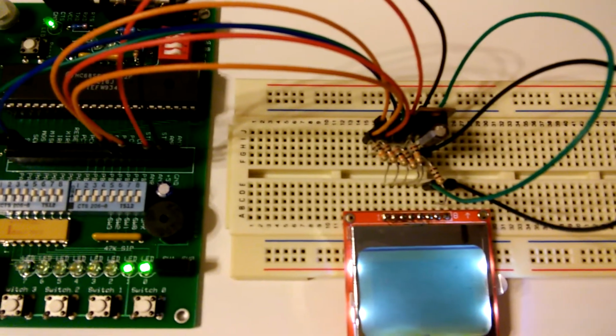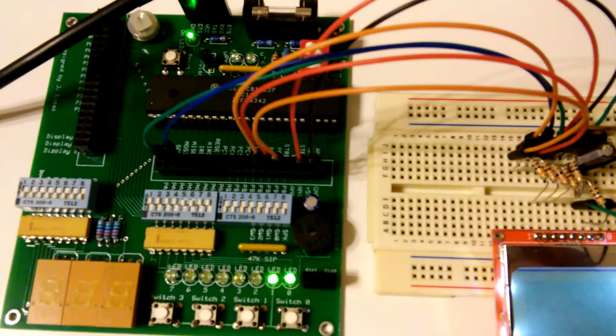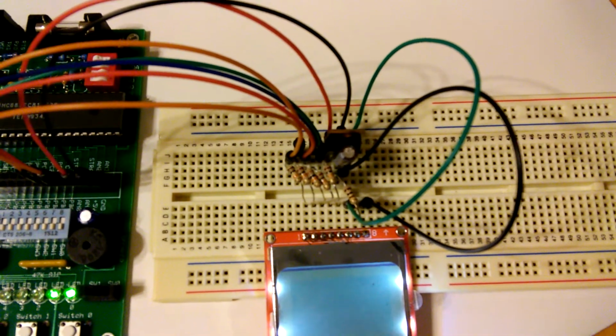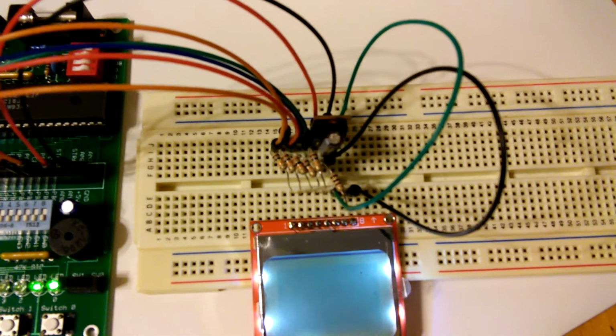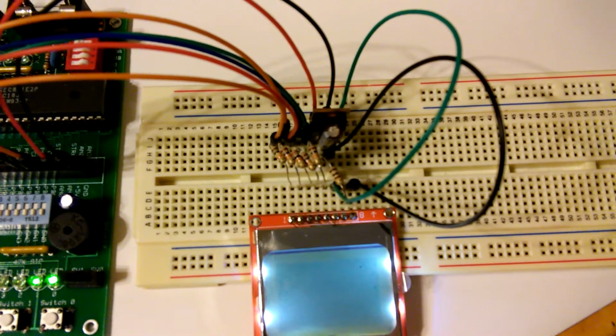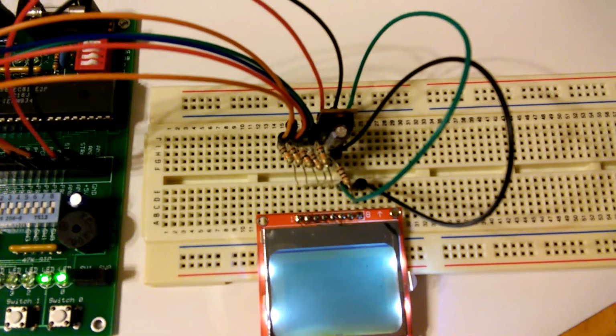So the 5 volts coming from the 68HC11 board is sent to the voltage regulator, and out comes 3.3 volts. And then there's a capacitor at the output, just to ensure that the signal is very smooth and that any noise is filtered out.